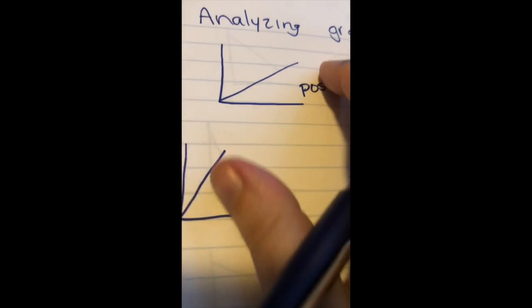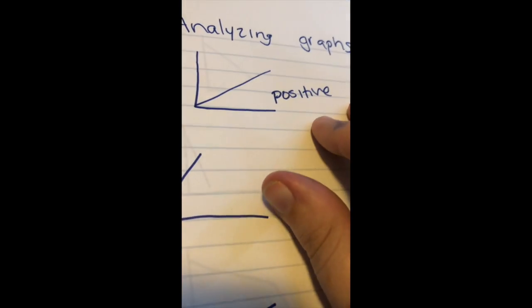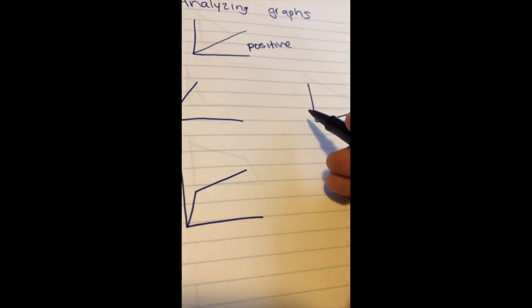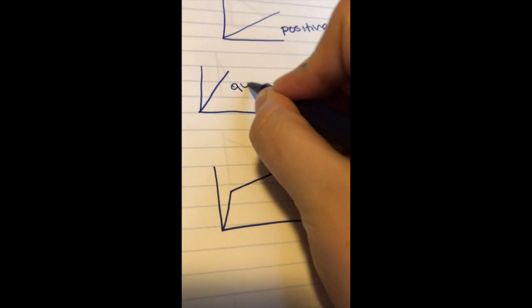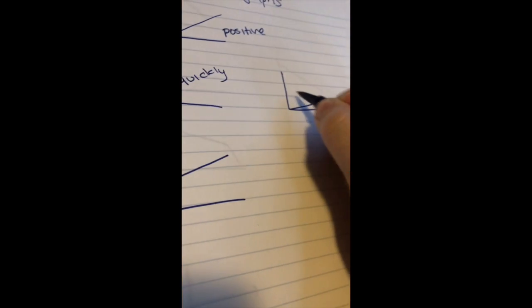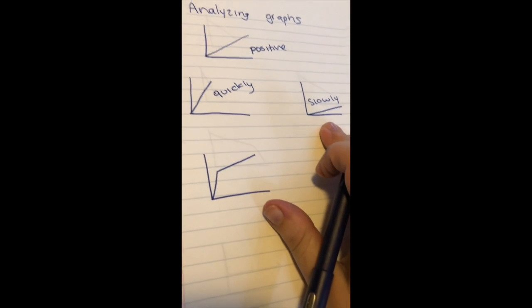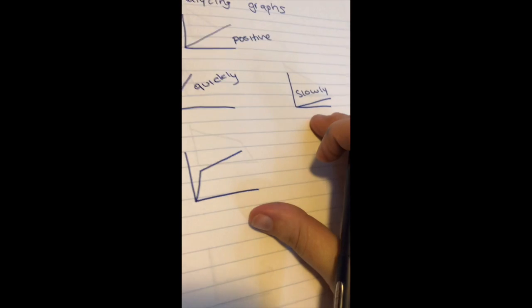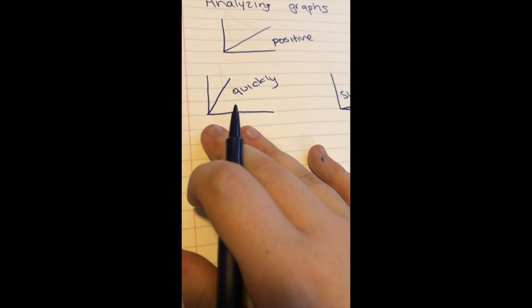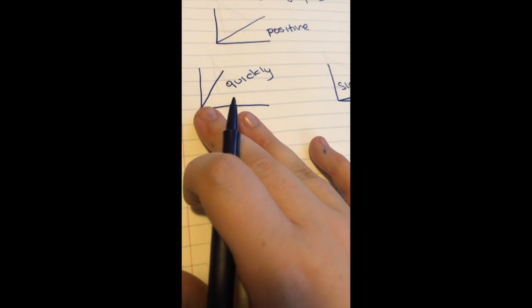That means you are gaining speed, you are gaining money, you are traveling away from your home, you are doing something in a positive manner compared to the two variables that are happening here. Now, if you have both of these things side by side, you may say that you are going quickly or slowly positive. You're going quicker or slower up. You're gaining speed faster. You're gaining speed slower. You are going farther away from home quicker.